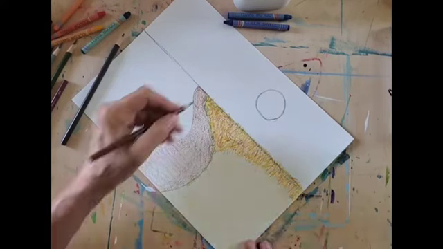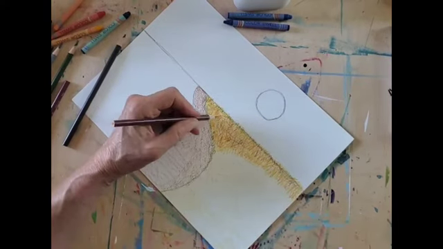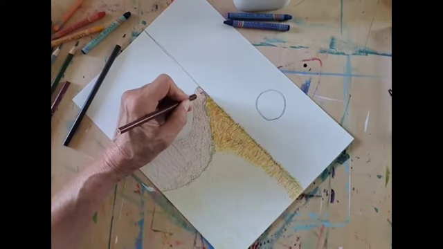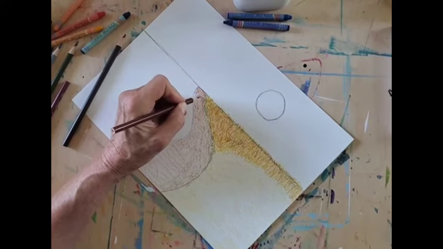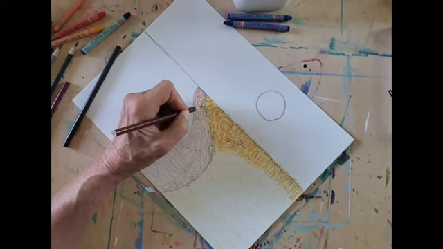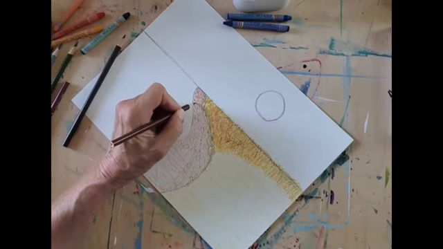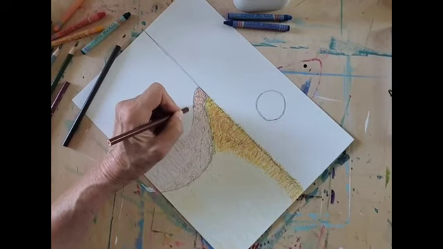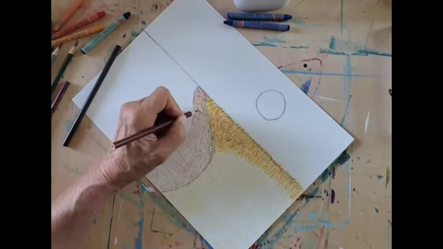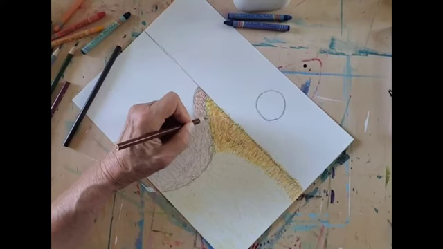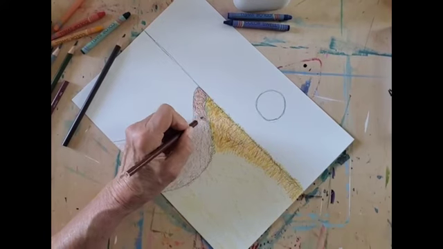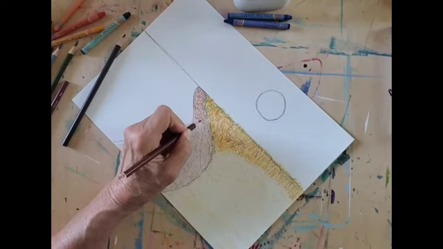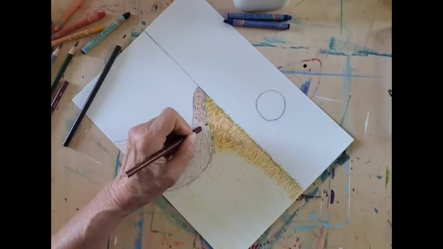Okay. Now with this one we have a different texture, right? And so you can do very short little marks. So see how it's starting to get some texture on there.